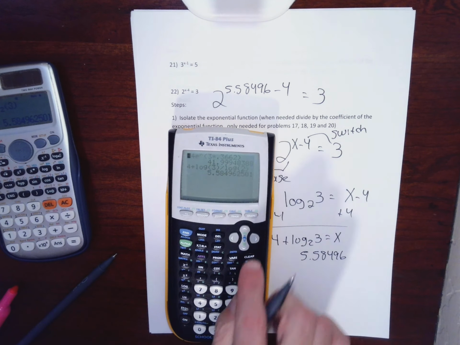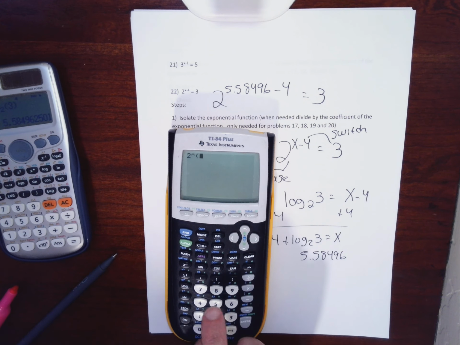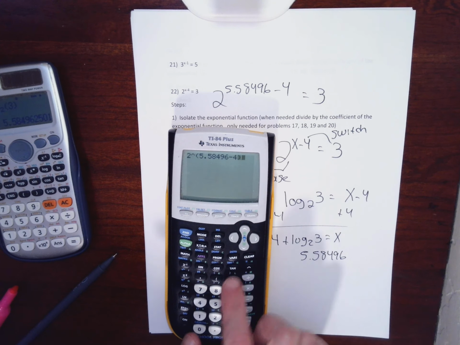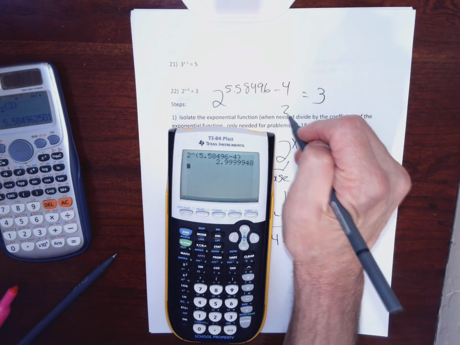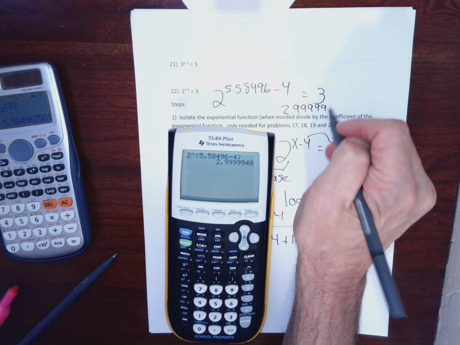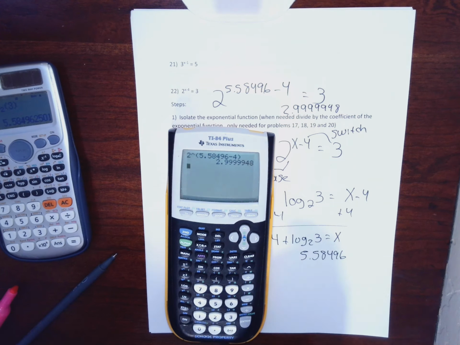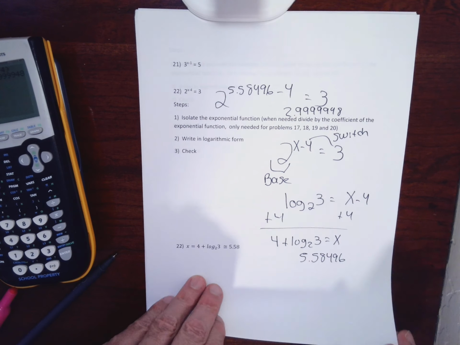So let me see. If I go to exponent, this calculator doesn't show the exponent, so that exponent needs to be in parentheses. And that should be close to 3. Because I carried a bunch of decimals, it's really close to 3. If I just carried 2 decimals, if I did 5.58, it wouldn't be quite as close, but probably close enough for you to believe that your answer is correct.